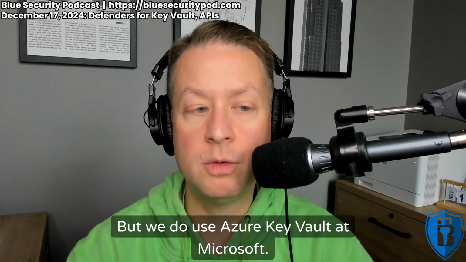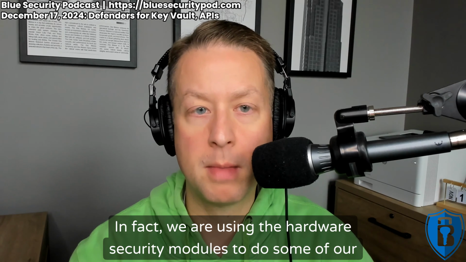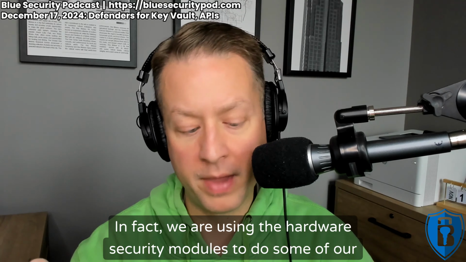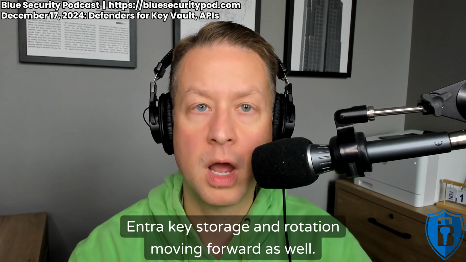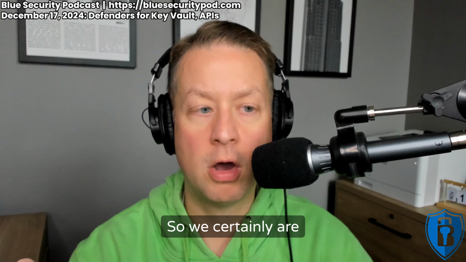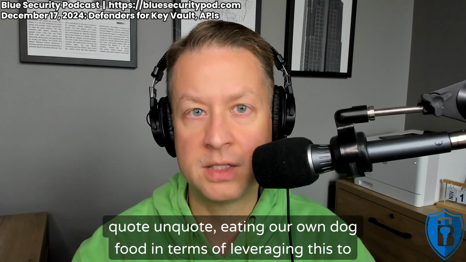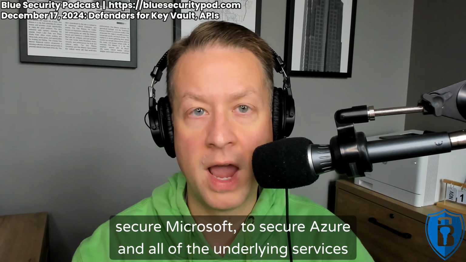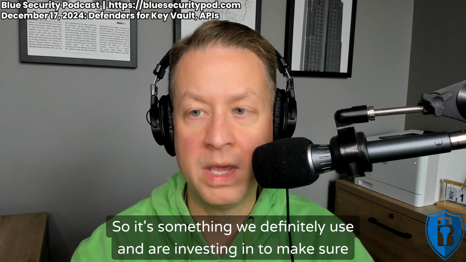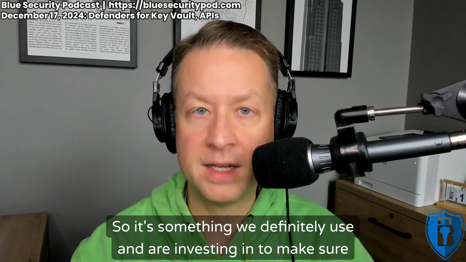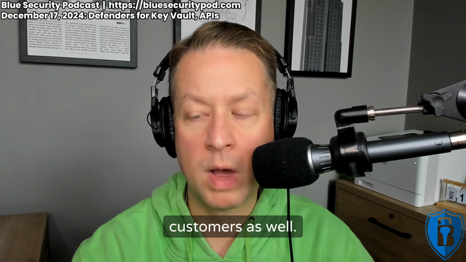But we do use Azure Key Vault at Microsoft. In fact, we are using the hardware security modules to do some of our Entra key storage and rotation moving forward as well. So we certainly are, quote unquote, eating our own dog food in terms of leveraging this to secure Microsoft, to secure Azure, and all of the underlying services as well. So it's something we definitely use and are investing in to make sure that it meets our needs and should hopefully meet the needs of all our customers as well.